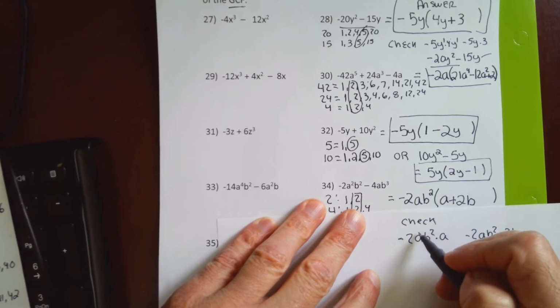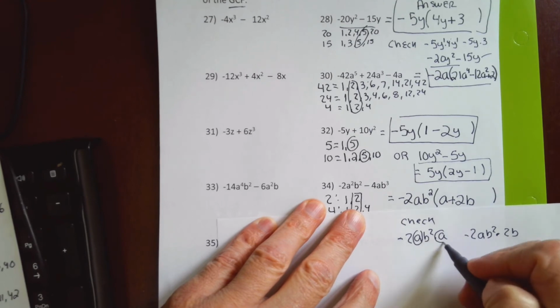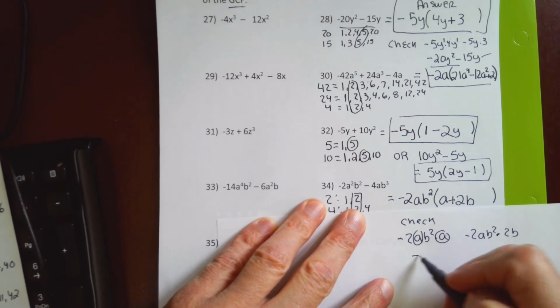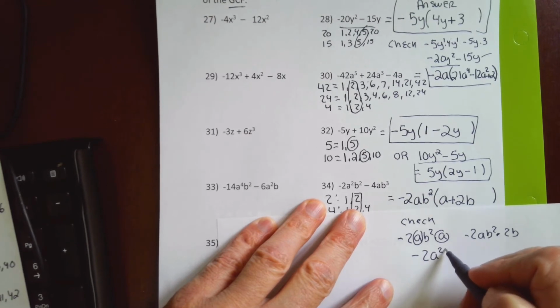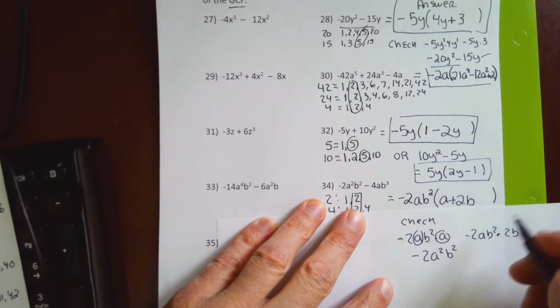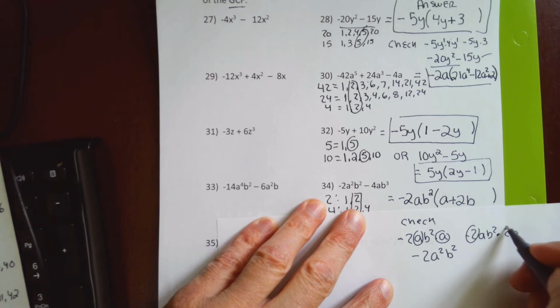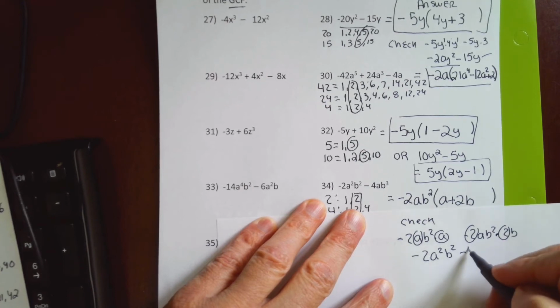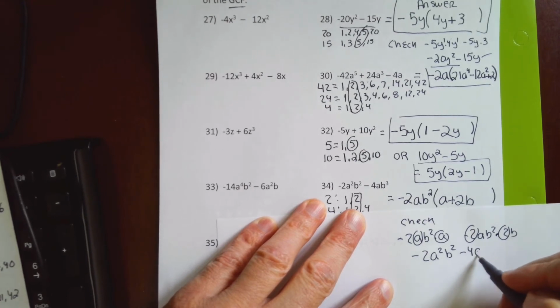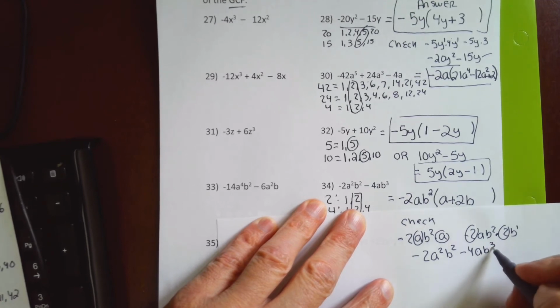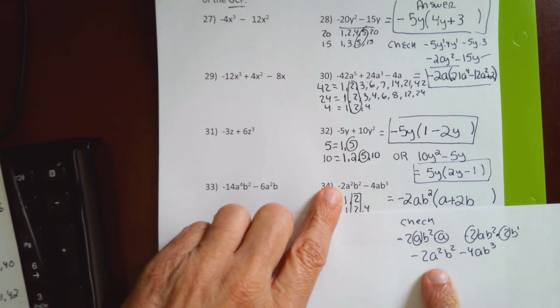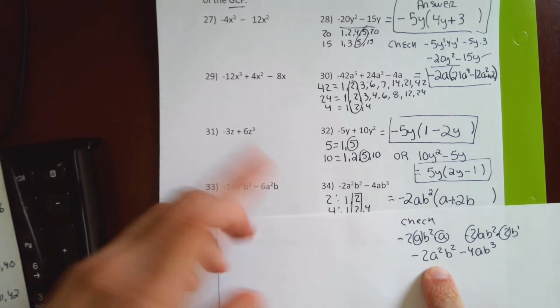The first multiplication, I'm just going to multiply the a's by adding the exponents and writing it in a nice order. I'm going to add the exponents of 1 and 1 and get 2. The second multiplication, I'll multiply the negative 2 and positive 2 and get negative 4. I'll leave the a alone but add the exponents of 2 and 1 on the b and get a b cubed. If I look at these two, they match perfectly, so I know my answer is correct.